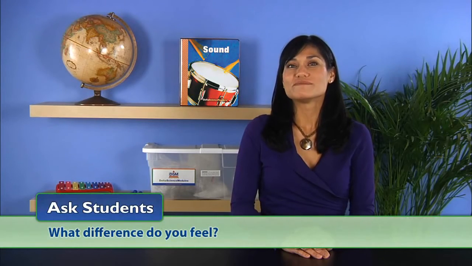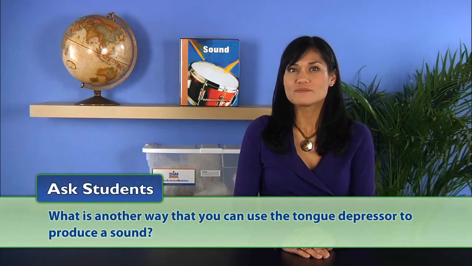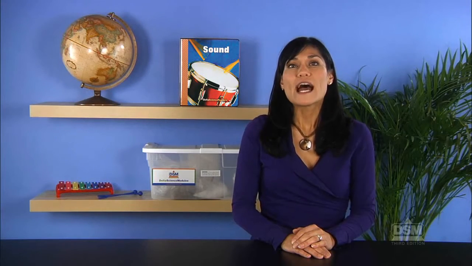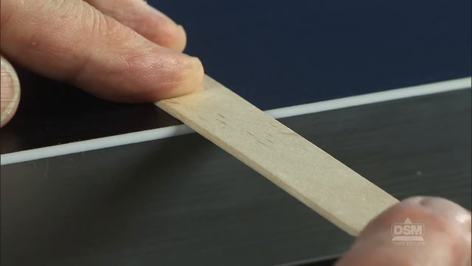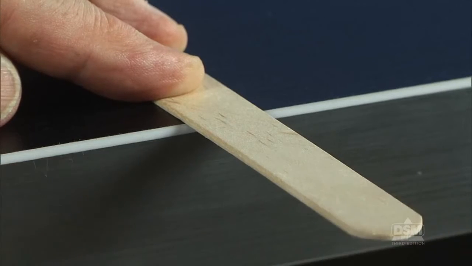Next, instruct the students to repeat the procedures with the comb and the strip of plastic, and to observe how it feels. Ask students, what difference do you feel? The students should notice that the vibrations feel stronger when they blow harder. Next, ask students, what is another way that you can use the tongue depressor to produce a sound? Accept all ideas. If no one suggests it, demonstrate how to hold down one end of the tongue depressor at the side of a desk and snap the overhanging end to produce a sound.